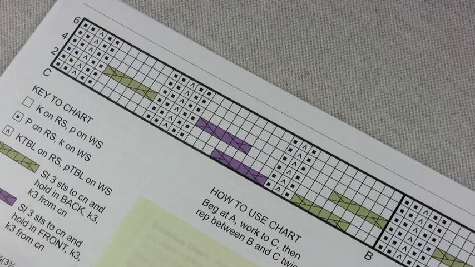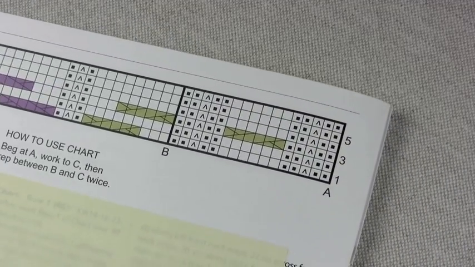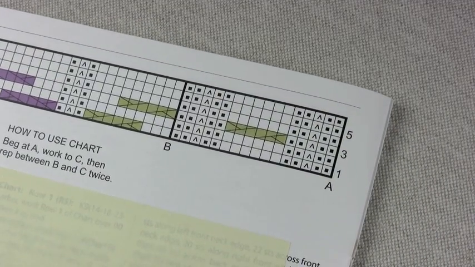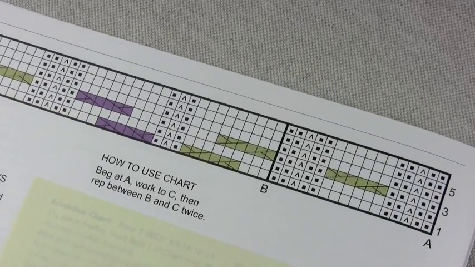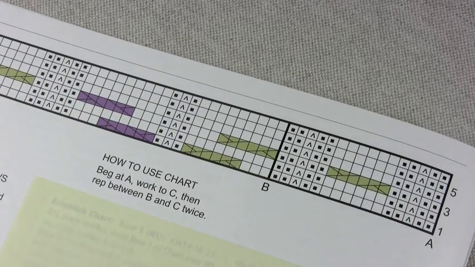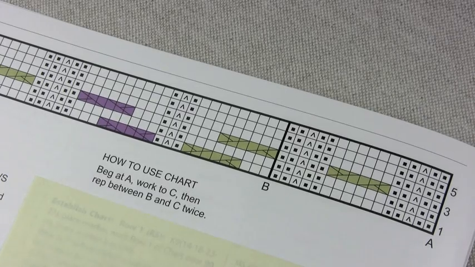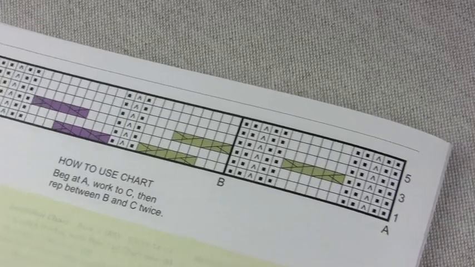I have the zoom feature on because it's going to be much easier to see right now. And then repeat between B and C twice. So you start at A and go from B to the end, B to the end, B to the end. Good to know. For our demonstration here, we're just going to use the chart once.